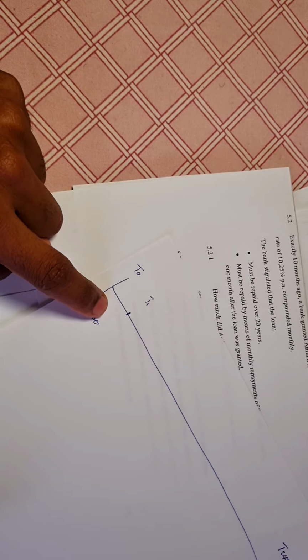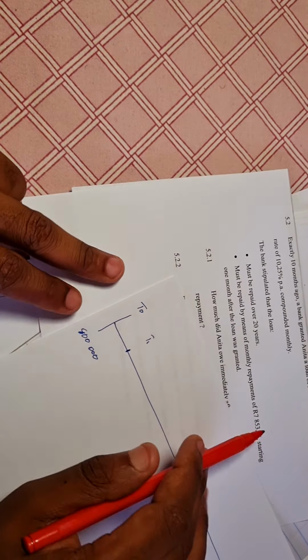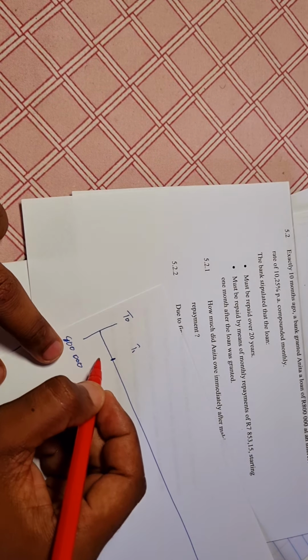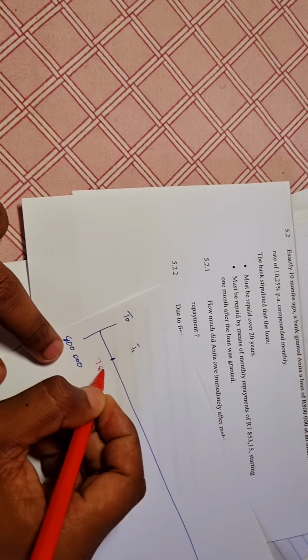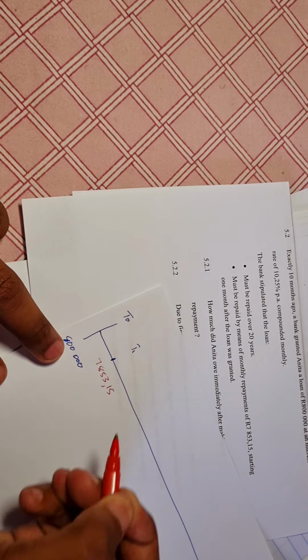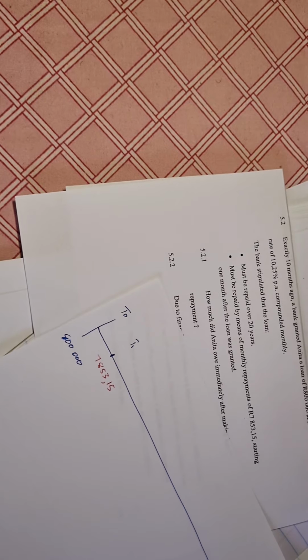And therefore, remember, when a bank gives you a loan, you do not pay the loan immediately. It gives you the loan and then you pay 1 month after the loan has been provided to you. How much will Anita pay in monthly installments? We are told 7,853 rand and 15 cents. That's what Anita is supposed to pay the bank each and every month.